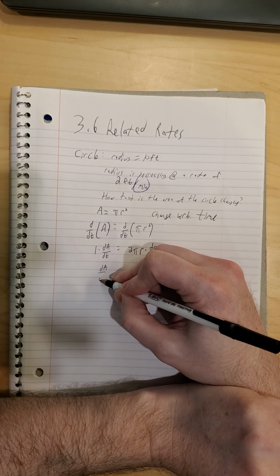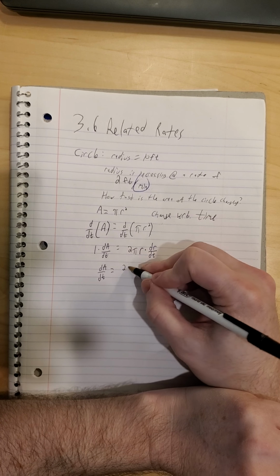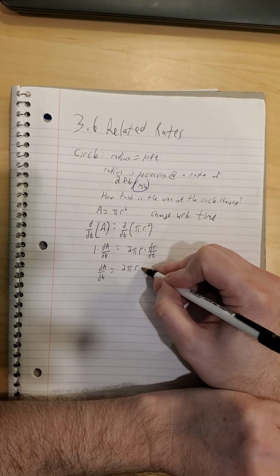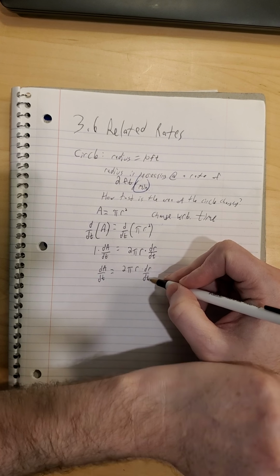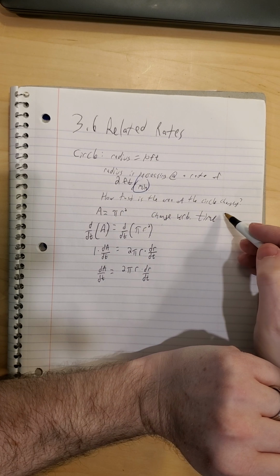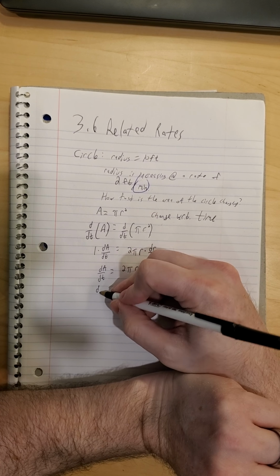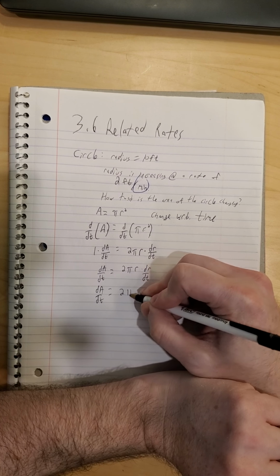So change in area with respect to time, dA/dt, is 2 pi r times dr/dt, the change in radius with respect to time. Change in area with respect to time, that's the thing we're looking for. We don't know that yet, so that stays as dA/dt. 2 is a constant, pi is a constant.